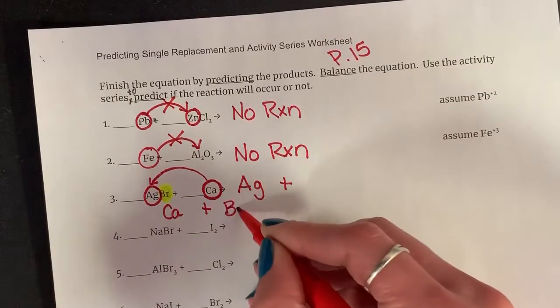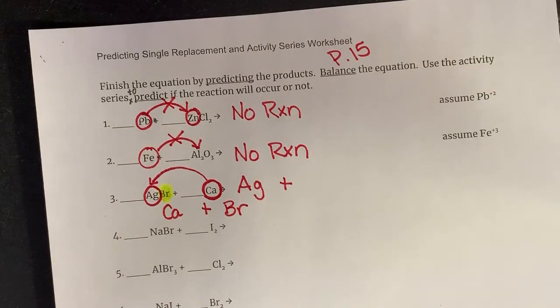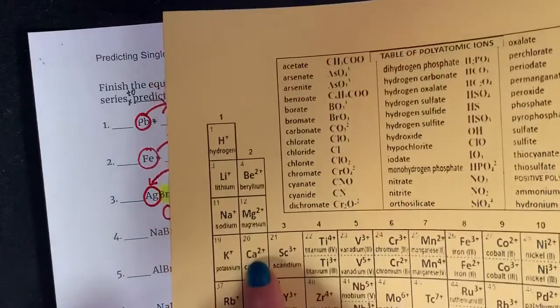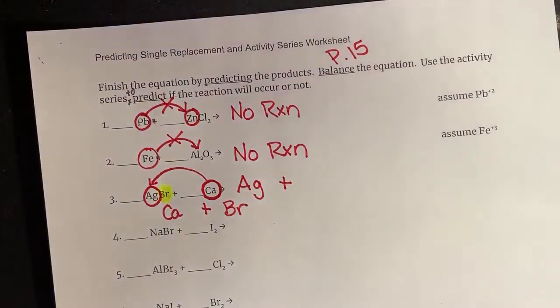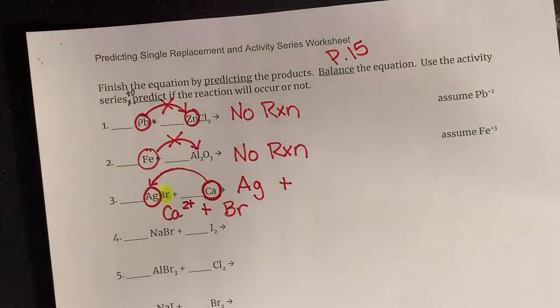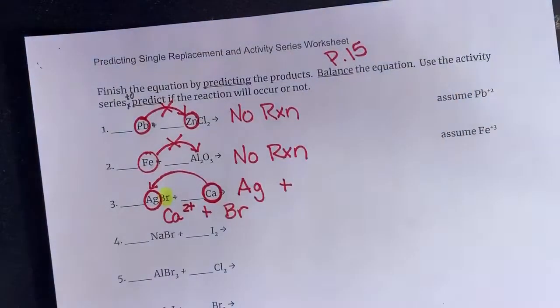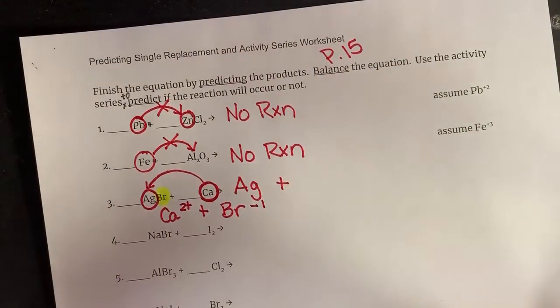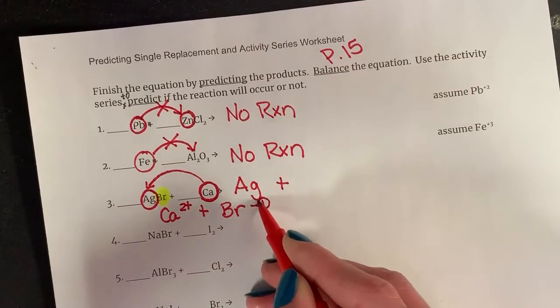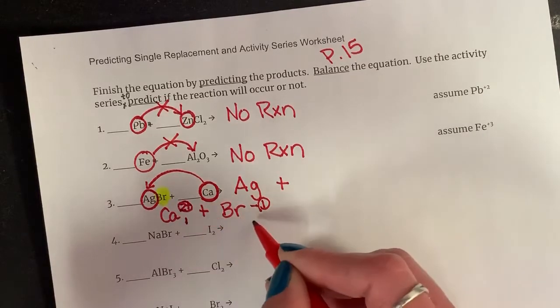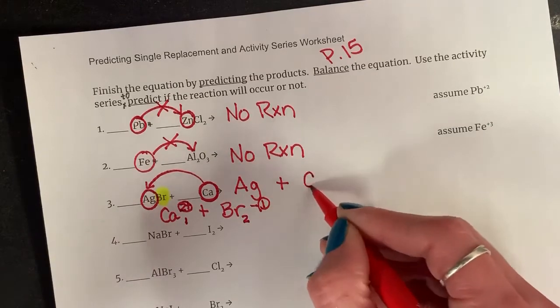When this happens, it is going to form an ionic compound. So I have to make sure that I'm balancing charges. If I look at my periodic table, calcium has a charge of +2. Bromine has a charge of -1. When my charges don't match, I switch them. So this one comes across over here. This 2 comes across over here. So I'm going to make CaBr2.